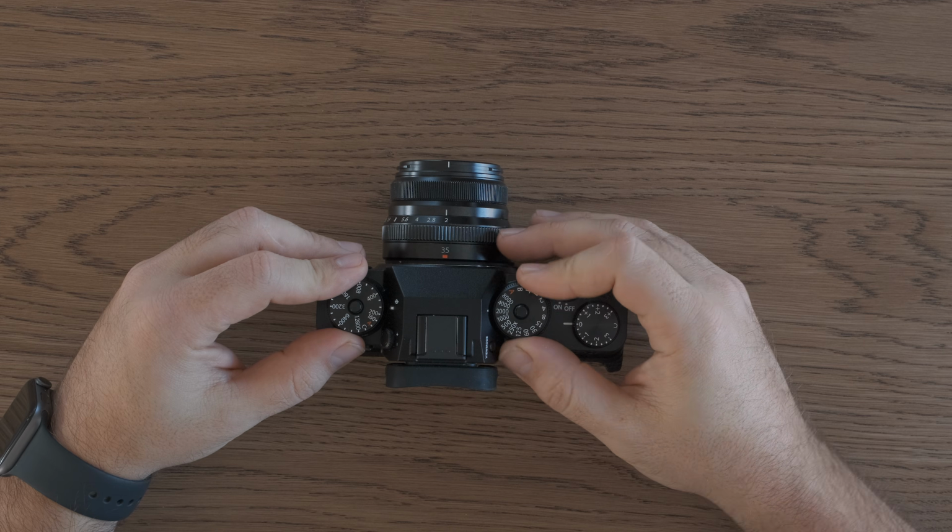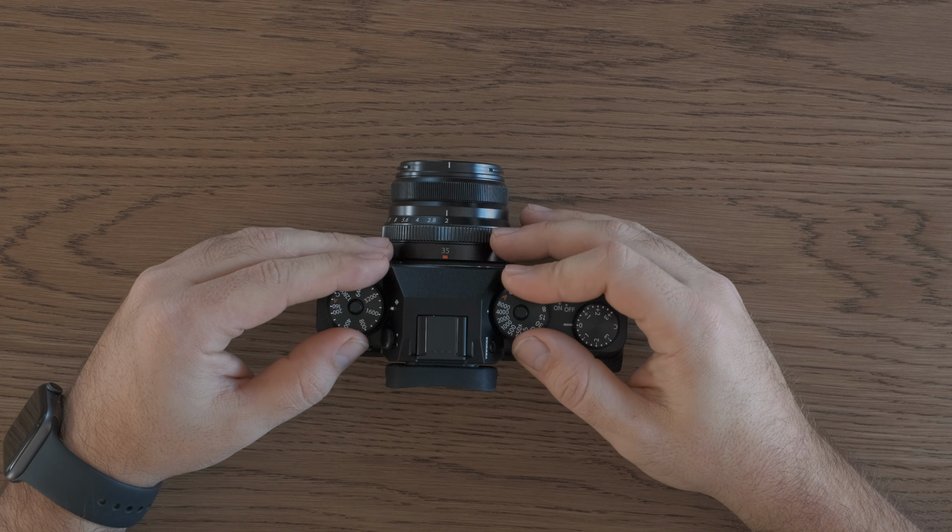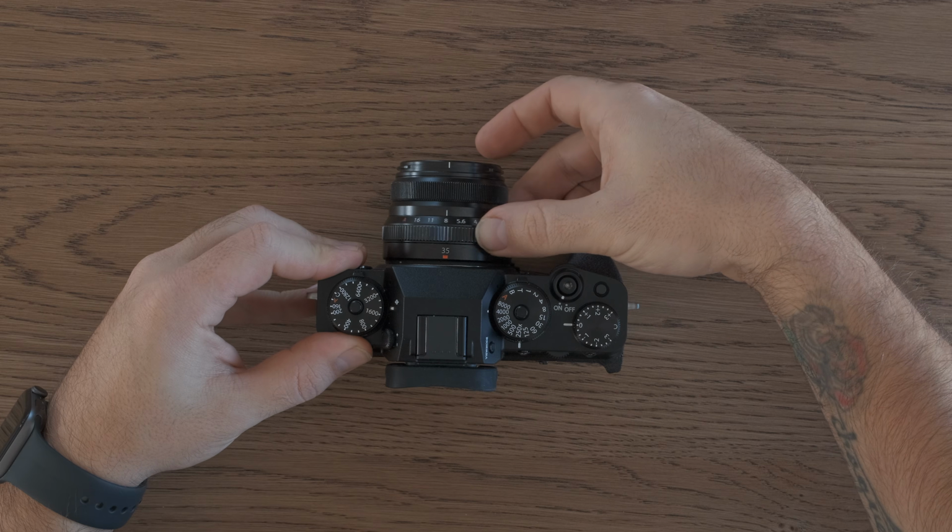So the way to change your shutter speed, aperture, and ISO on the X-T4 is going to be using these dials on top of the camera, just to change the ISO here, the shutter speed, and then your aperture. But you might come from a DSLR and prefer using the command dials to do so.